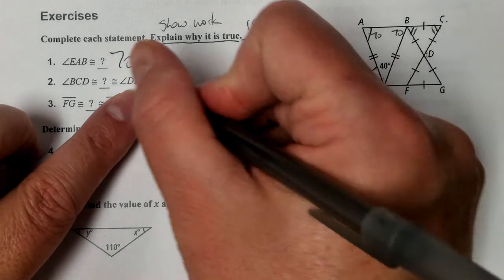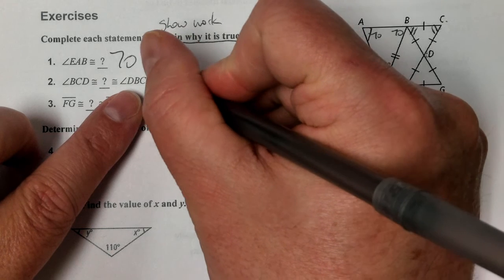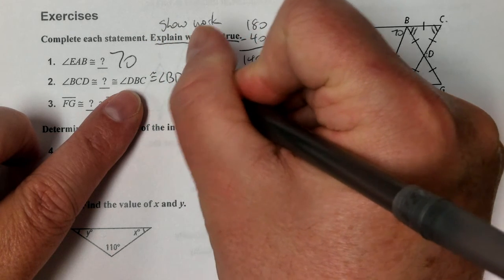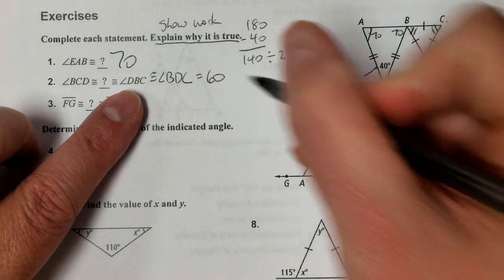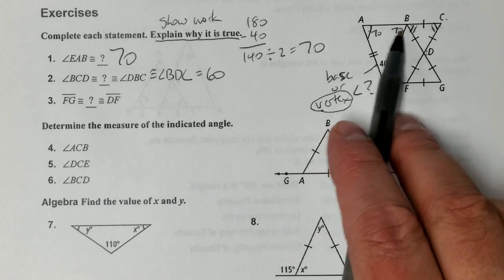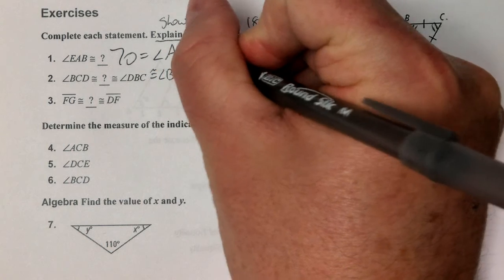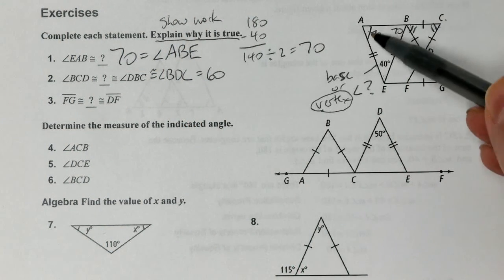So we're going to say it's congruent to BDC, which is equal to 60. So all three of those angles would be 60. By the way, since I'm doing that, let me also label ABE up here for this one. So both of those were 70.